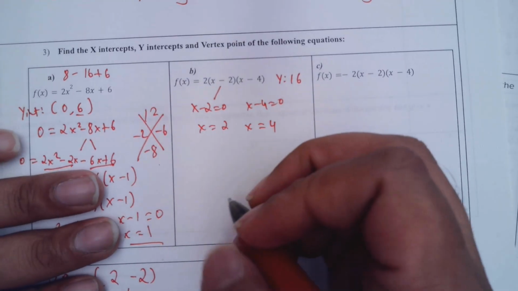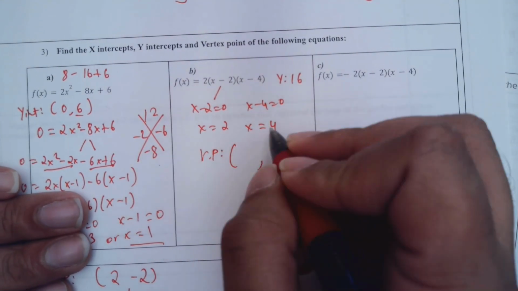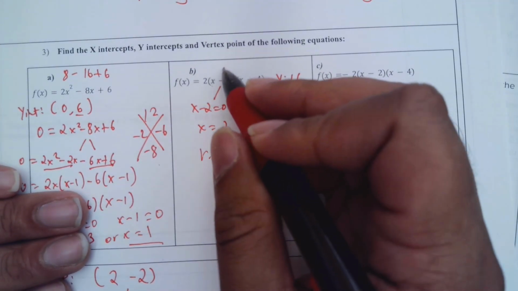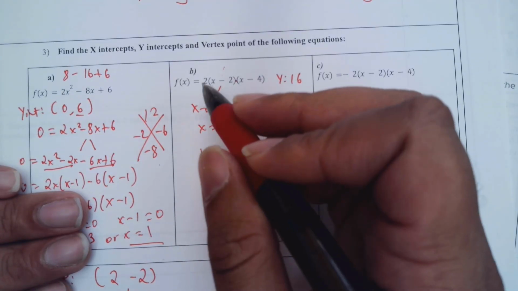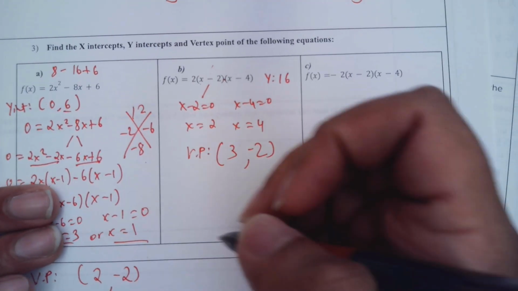Alrighty. To find the vertex point, all you do again is you're given the x-intercepts 2 and 4. What is in between? It's 3. Plug in 3. 3 minus 2 is 1. 3 minus 4 is -1. And that's -2. That's it, right?